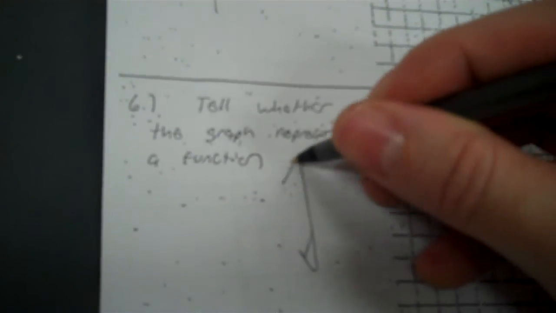Tell whether the graph represents a function. It's the vertical line test. Can you go through 2 points? Nope, that'd be 1. 1, 1, 1, 1. If everything's 1, it's a function.